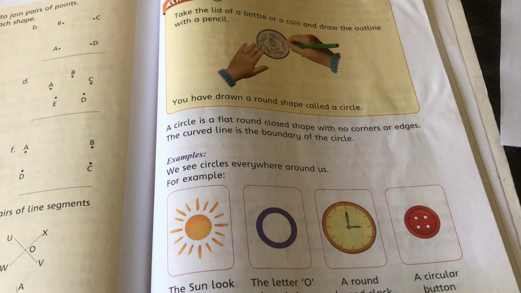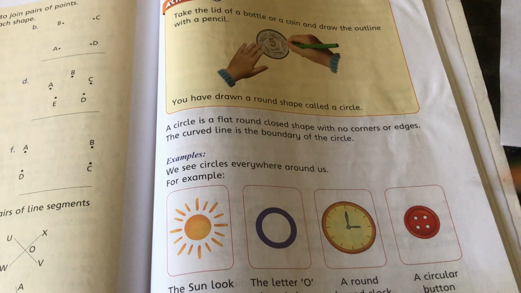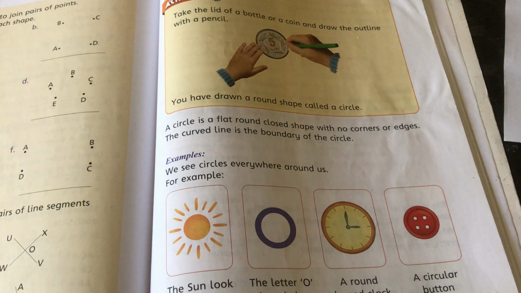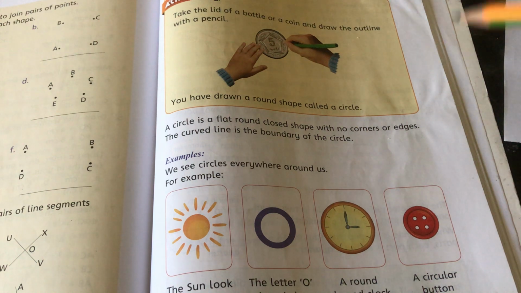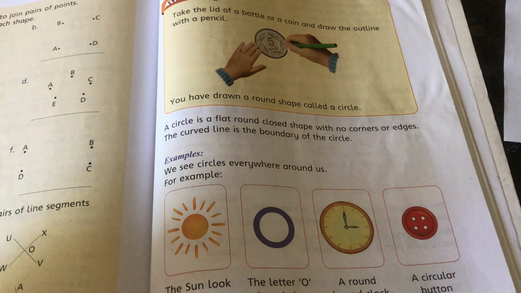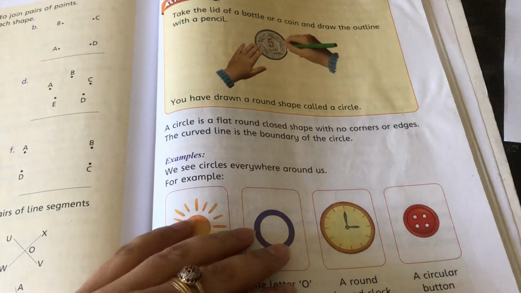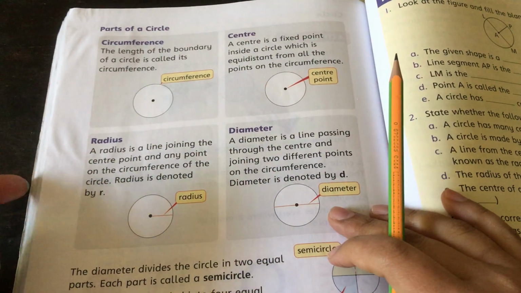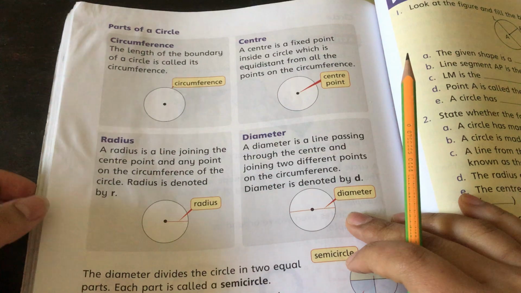So all the round shapes by which you can draw a curved line, that is called the boundary of the circle. And a circle has no corners or edges. It's a closed round shape and it has no corners or edges, right? Let's discuss different parts of a circle. Open your books at page number 196 so you can understand the concepts easily, right?